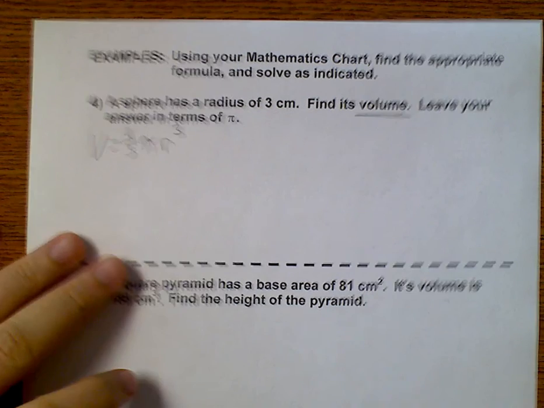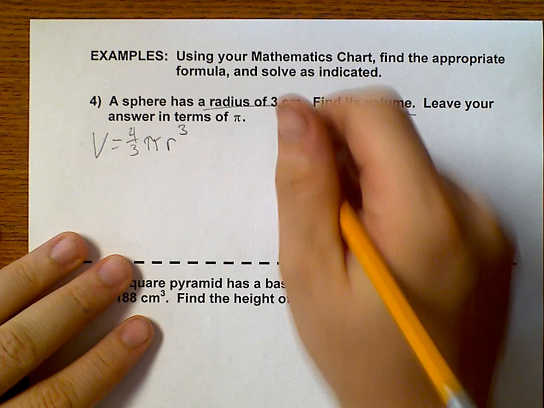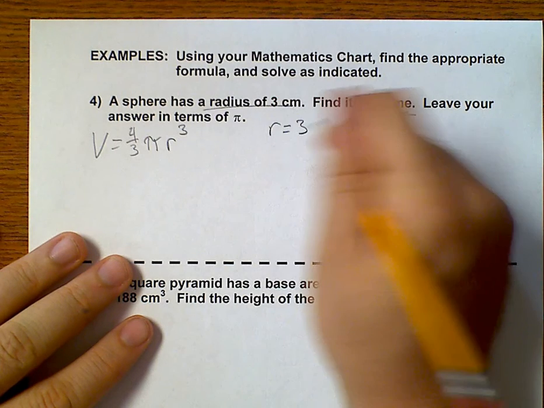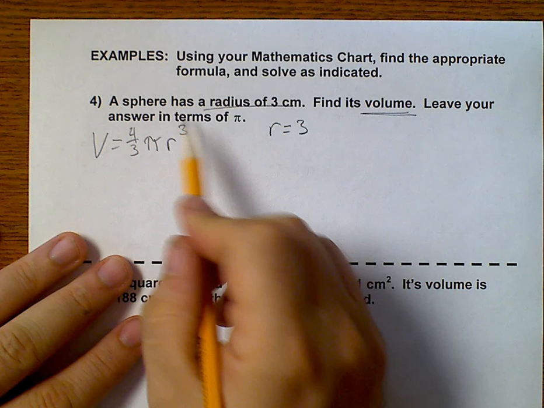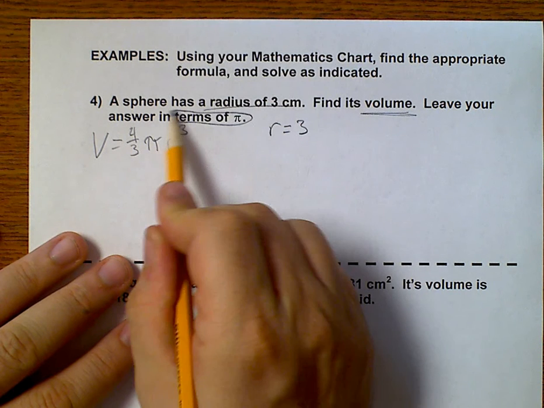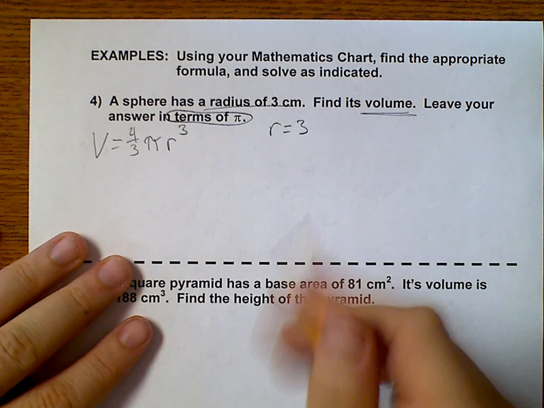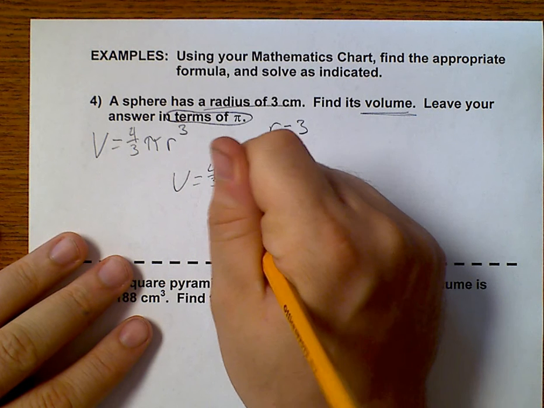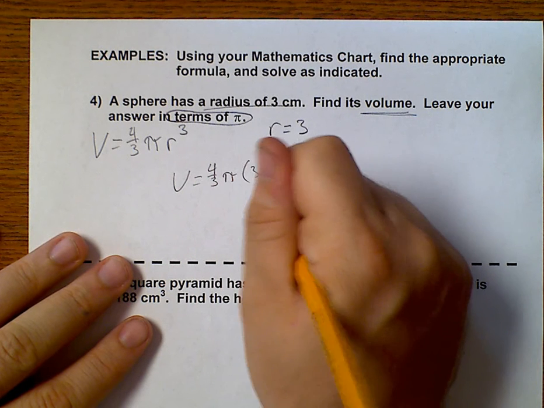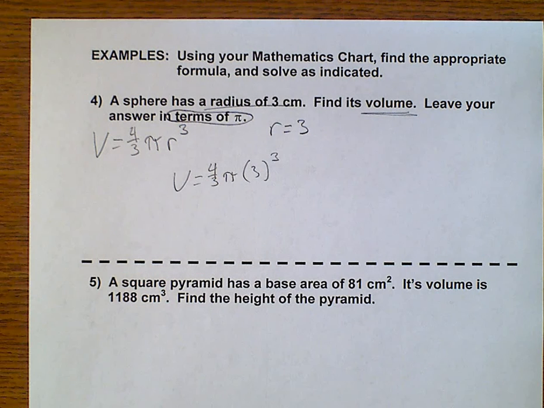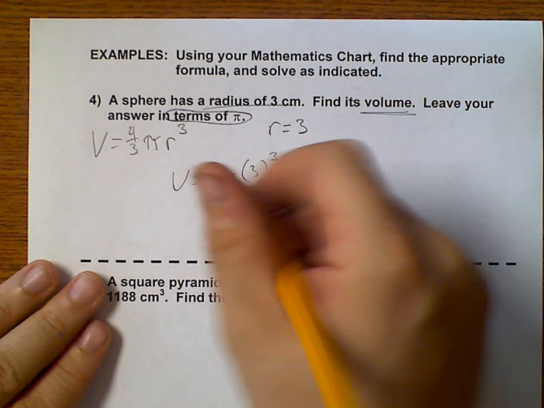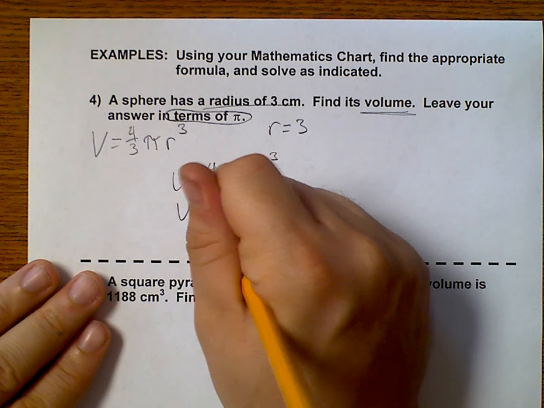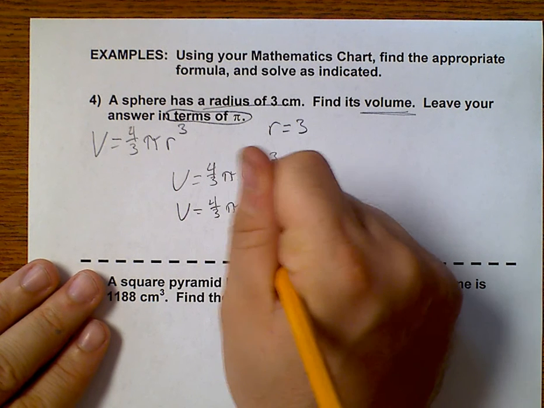And we're told that it has a radius of 3, so r equals 3. And we're told to leave it in terms of pi. So my volume equals 4/3 times pi times 3 cubed. Well, 3 to the third power is 27, so v equals 4/3 pi times 27.